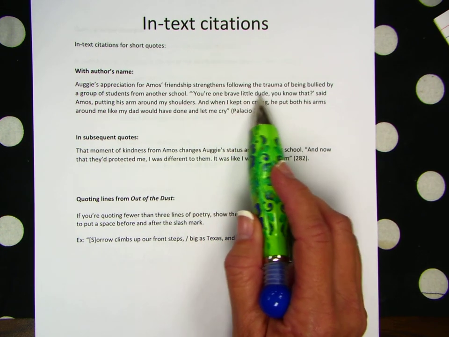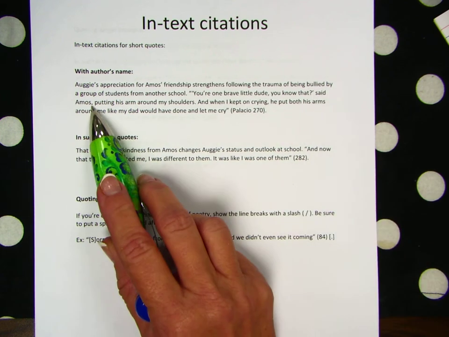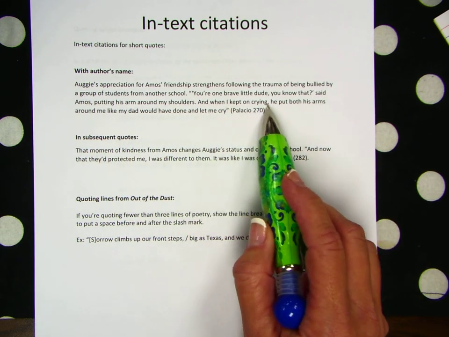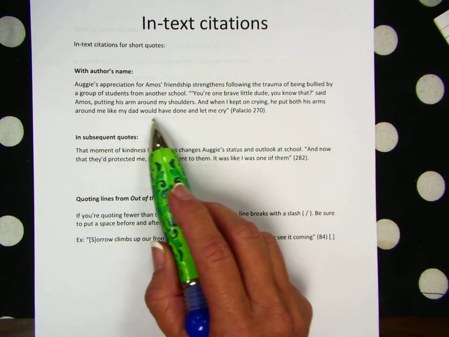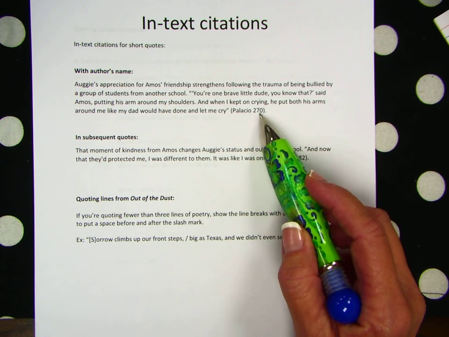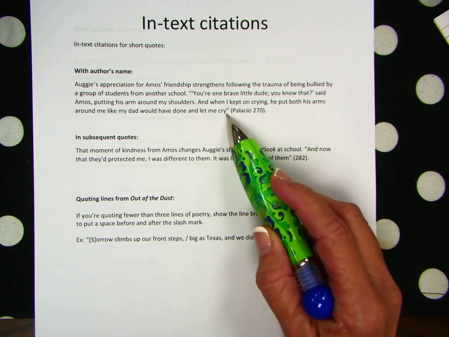"You're one brave little dude, you know that?" One single end quote, said Amos, putting his arm around my shoulders, and when I kept crying, he put both his arms around me, like my dad would have done, and let me cry. And we've got Palacio, the page number, and the punctuation goes afterwards. There is no punctuation here.